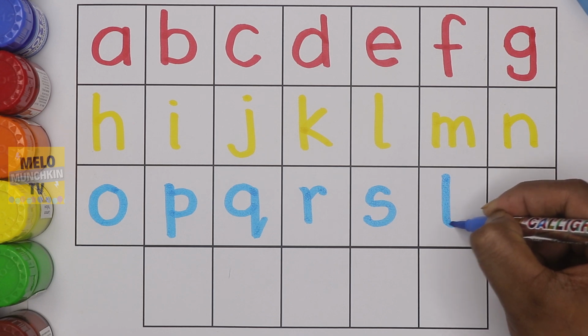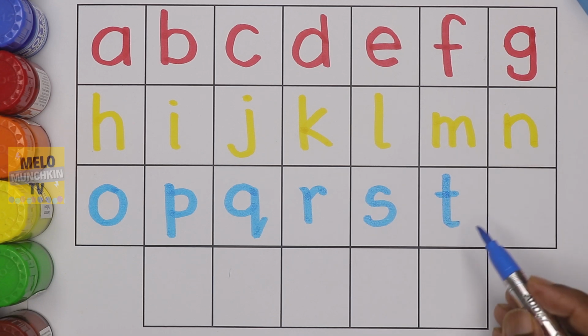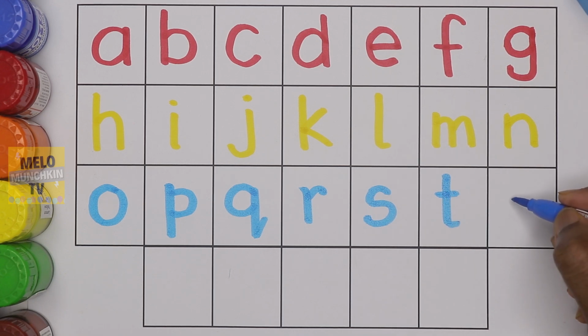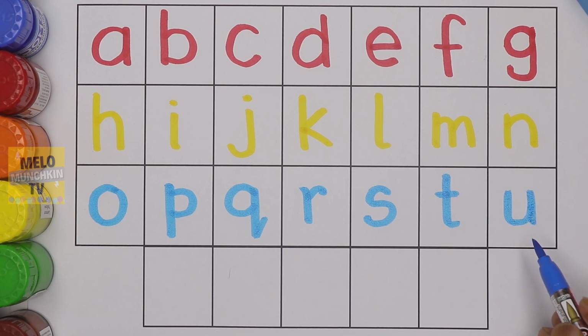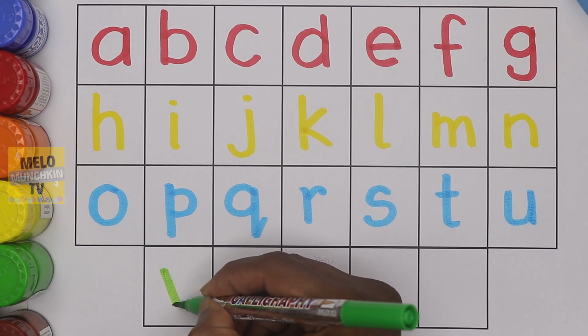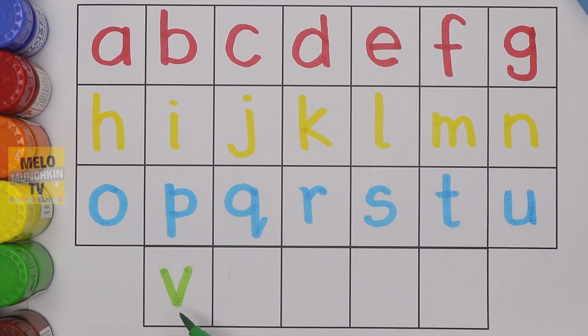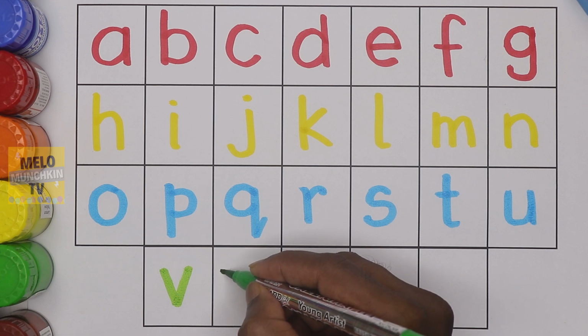Small letter T for tiger, T for tiger. Small letter U for umbrella, U for umbrella. Next I'll take green color and write the last line. So after U it is V for vegetables, V for vegetables.